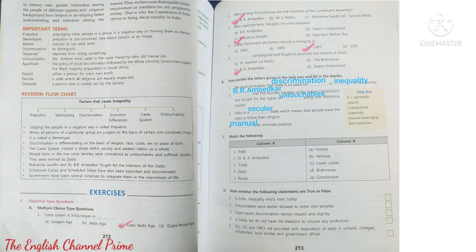And fought for the rights of dash along with Mahatma Gandhi. He fought for the rights of the untouchables. Third question, India is a dash state, which means that people have the right to follow their religion. It is called a secular state. Fourth question, dash is an inhumane practice. Yes, it is manual scavenging.